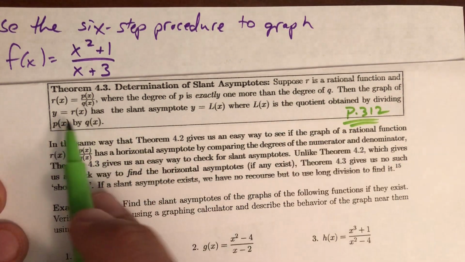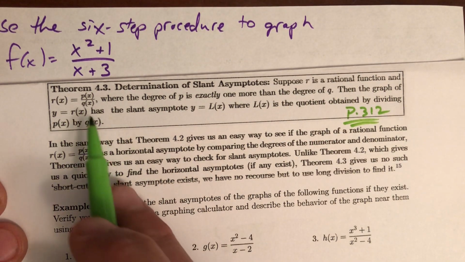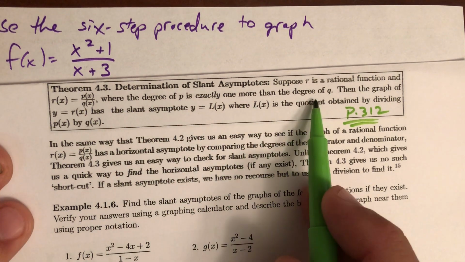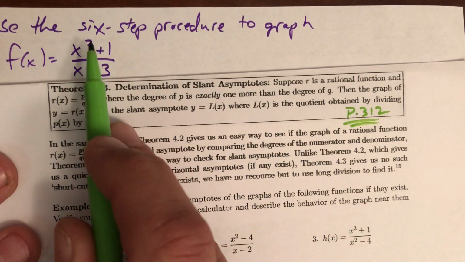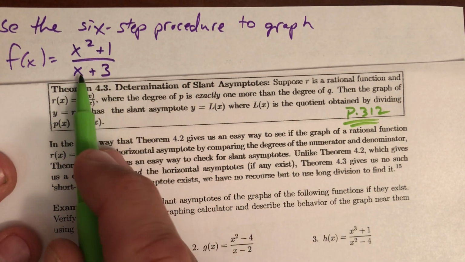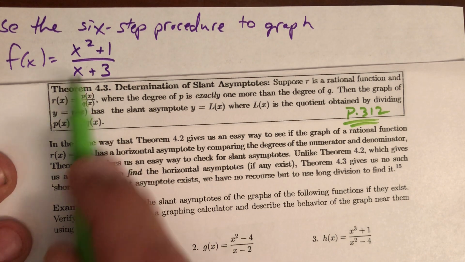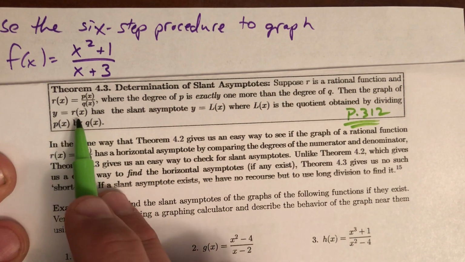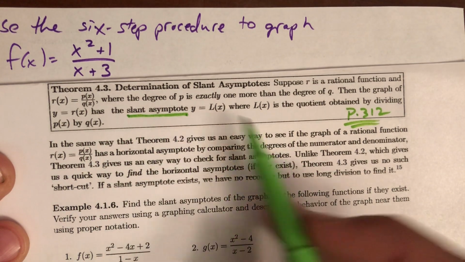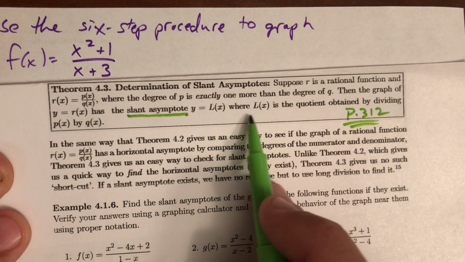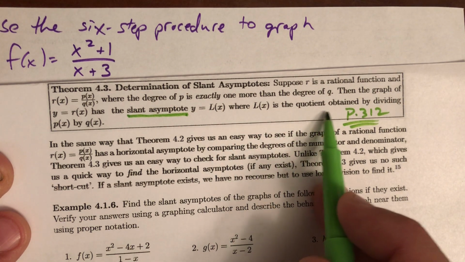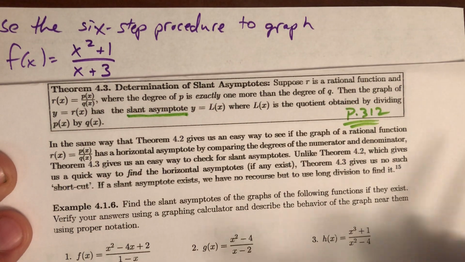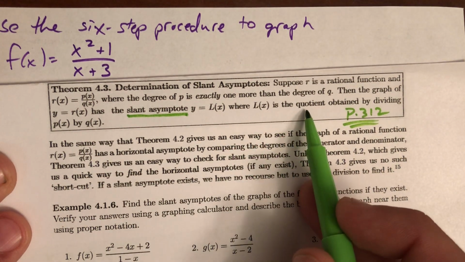Suppose we have a rational function. Again, we're setting ourselves up just like the last one, except the degree of p is exactly 1 more than the degree of q. And that's what we've got here, right? The degree of p, the numerator, is 2. The degree of the denominator is 1. So that's exactly 1 bigger. Then the graph of our function has a slant asymptote at y equal big L of x, where big L of x is the quotient obtained by dividing p by q. Okay, so we're just going to do long division. That's all that's saying we do. And we only care about the quotient.